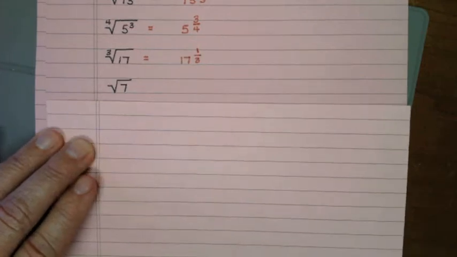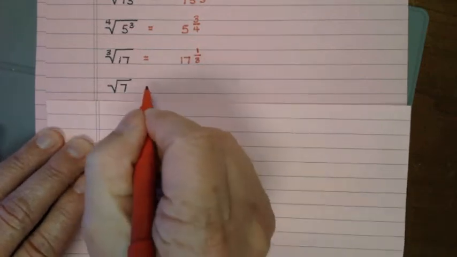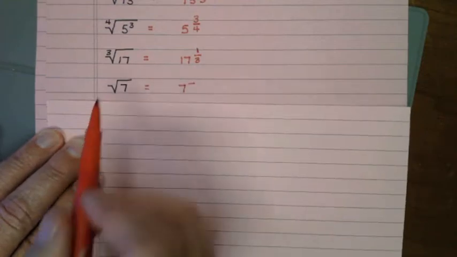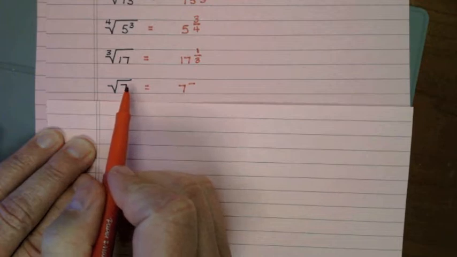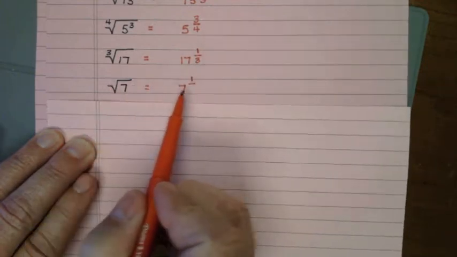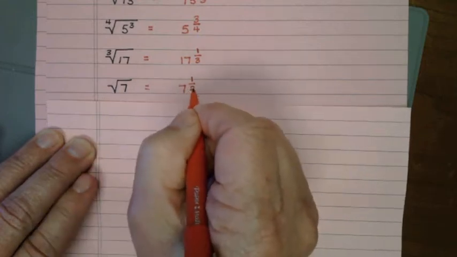I'm going to change this from radical form to rational exponent form. I write down the radicand, I make a fraction. Exponents go in the top. I can't see an exponent, so it's an exponent of 1. The index right here goes in the bottom. Remember, we don't write indexes of 2, but we write it when we write it in rational exponent form.